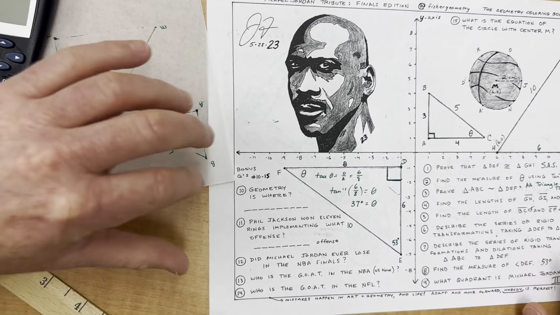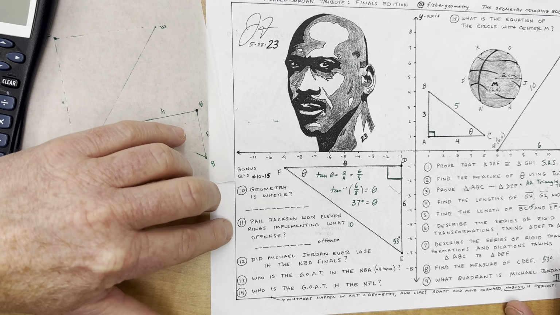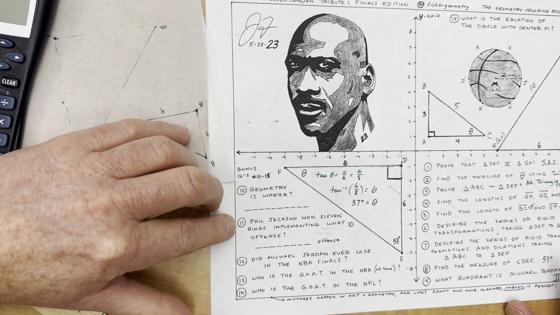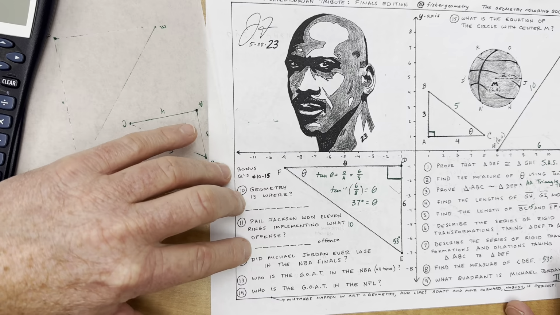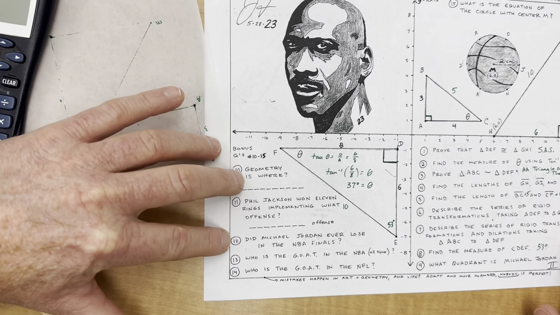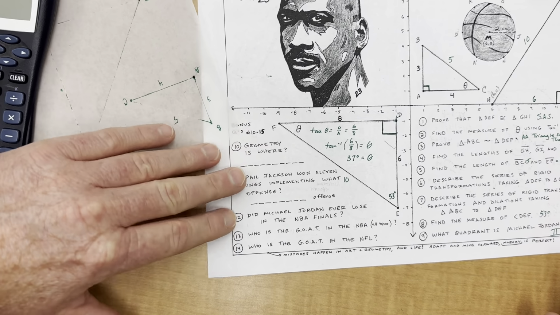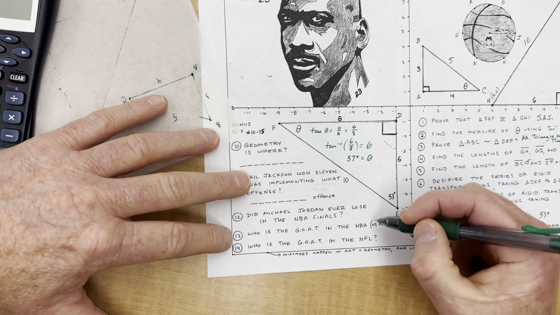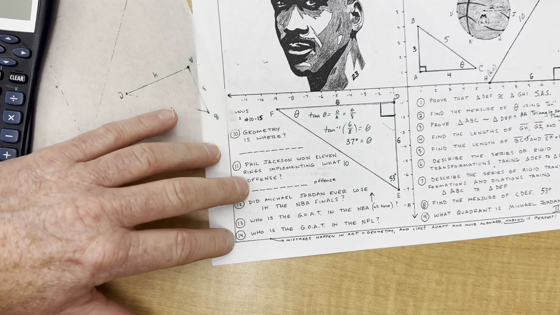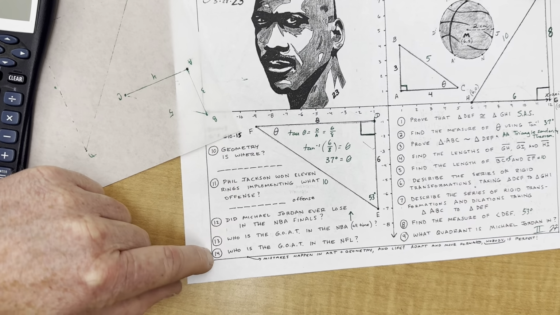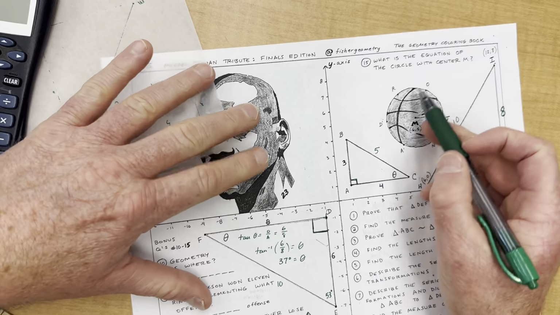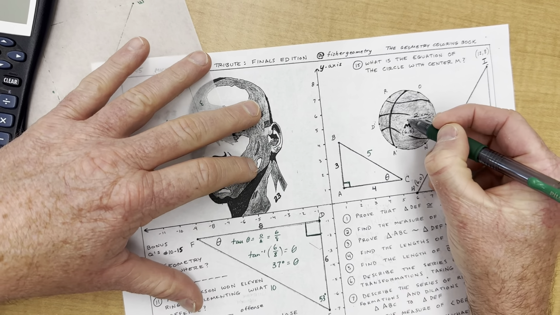Bonus questions. Geometry is where? Everywhere. Phil Jackson won 11 rings, implementing what offense? The triangle offense. Did Michael Jordan ever lose in the NBA Finals? Nope. Who's the GOAT in the NBA? See above, Michael Jordan. Who's the GOAT in the NFL? Tom Brady.